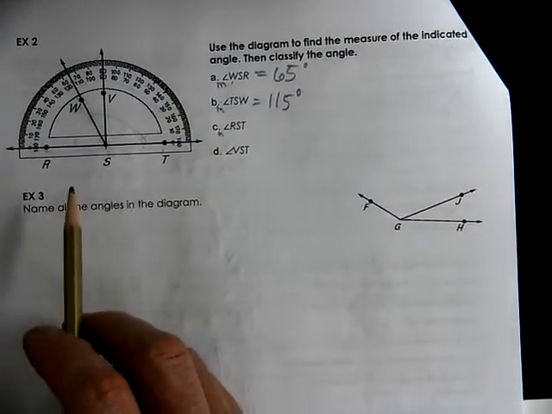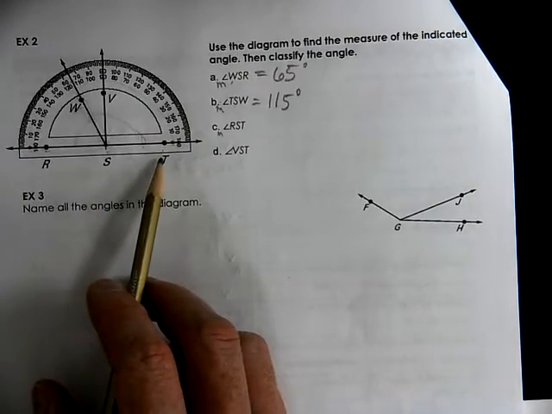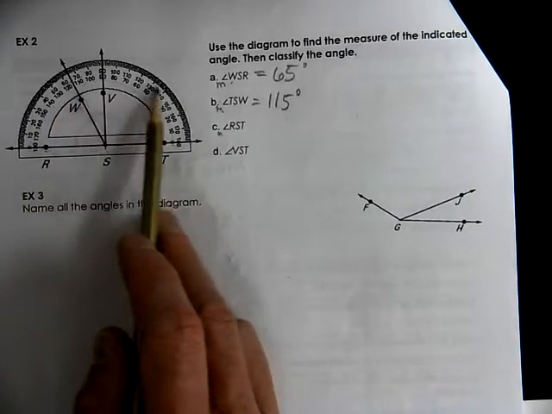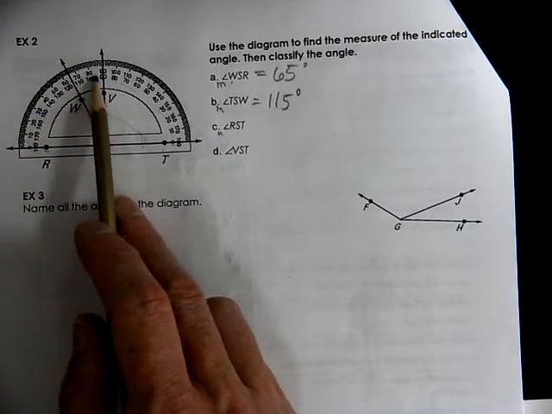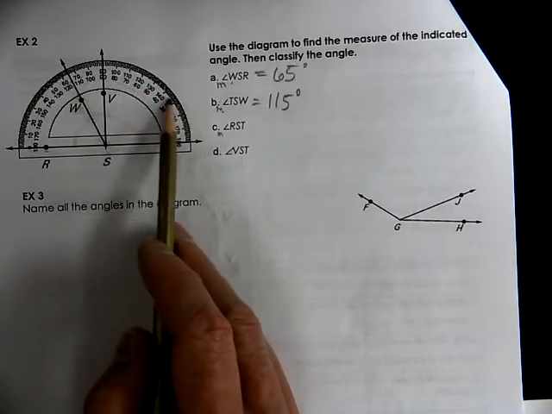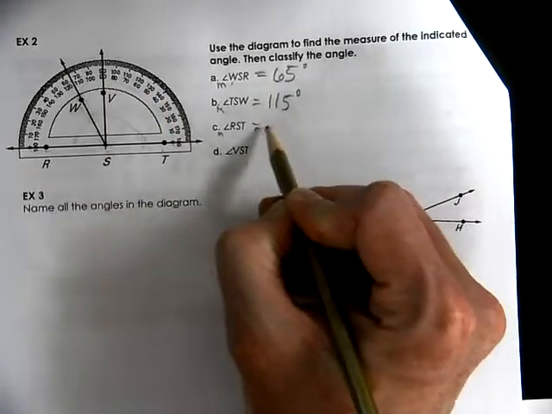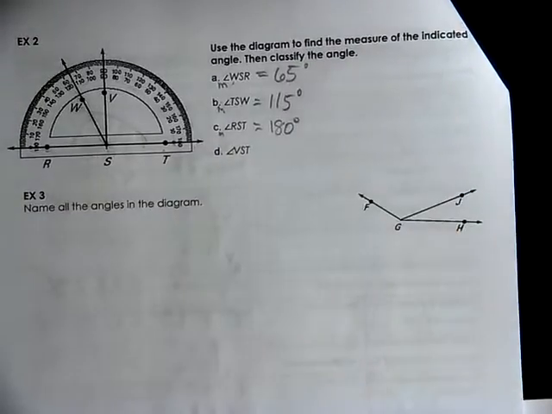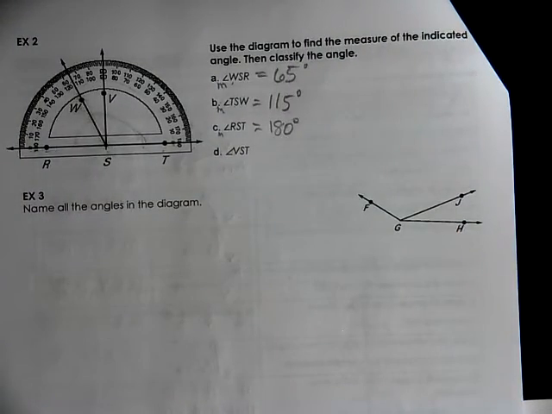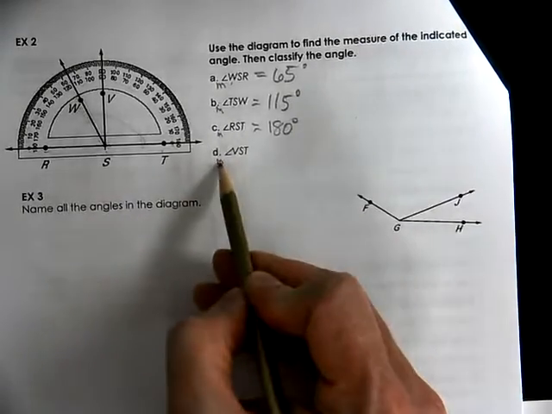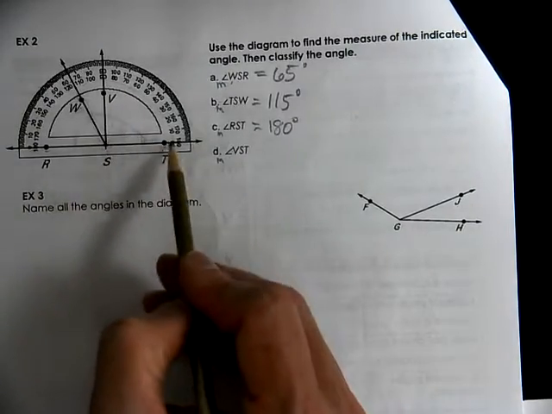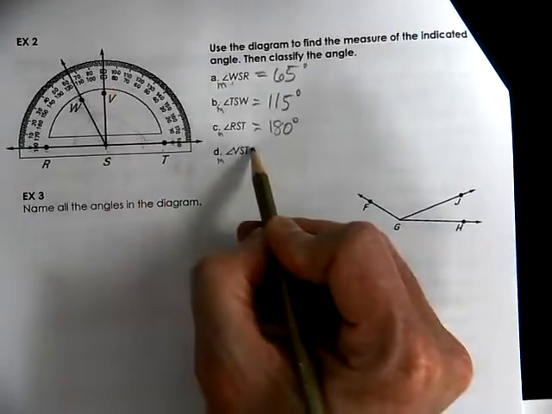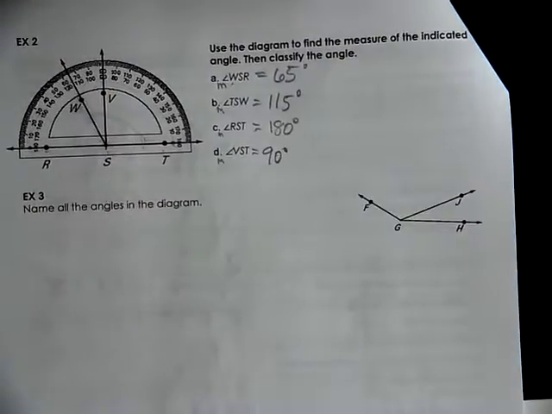The measurement of angle RST. Find the R, find the S, find the T. You're going to go all the way up and over. You're going past 10, 20, 30, 40, 50, 60, 70, 80, 90, and even farther. So that's 180 degrees. And then our last one we have here is the measurement of angle VST, from 0 all the way up to the 90. So that's 90 degrees.